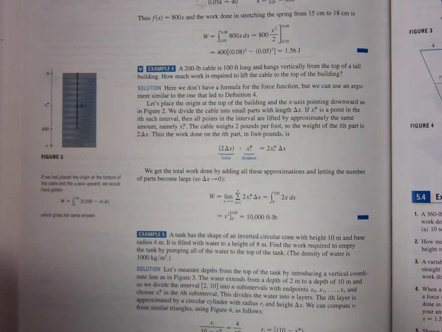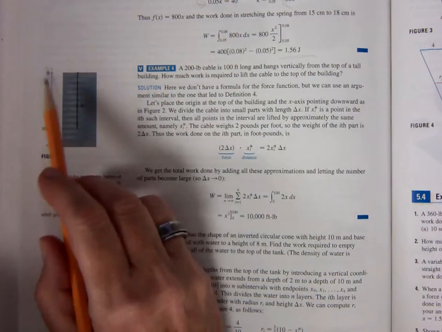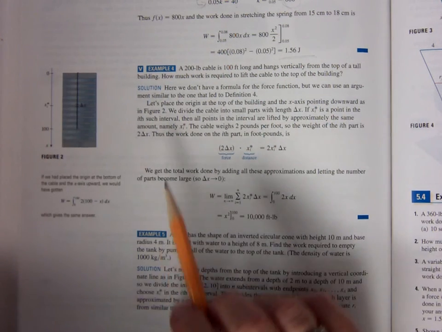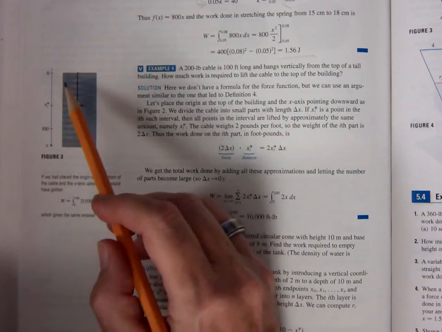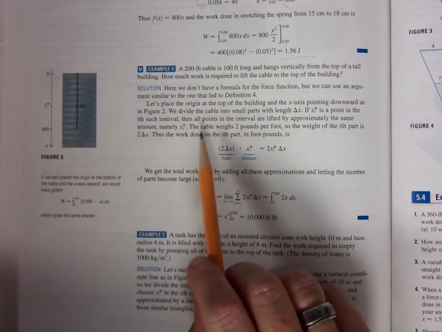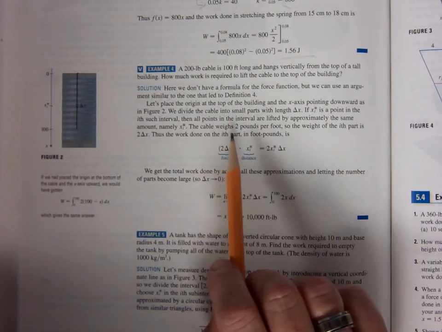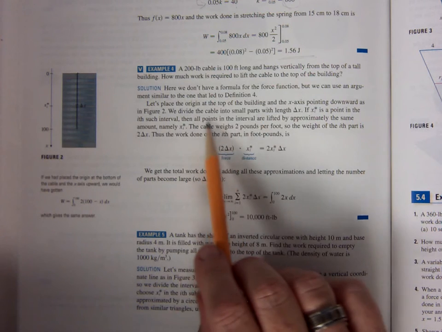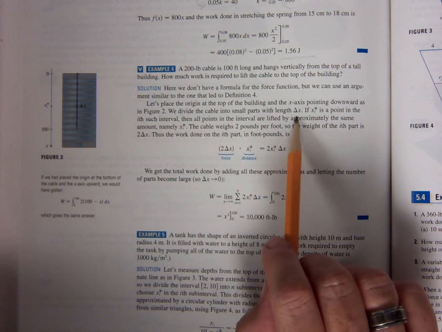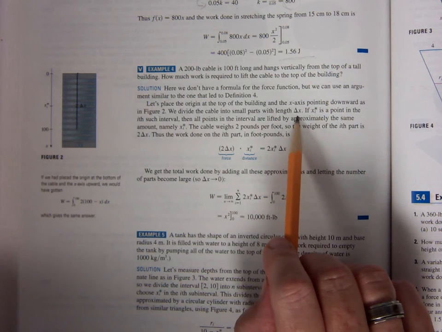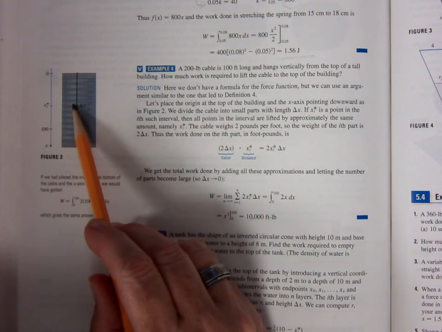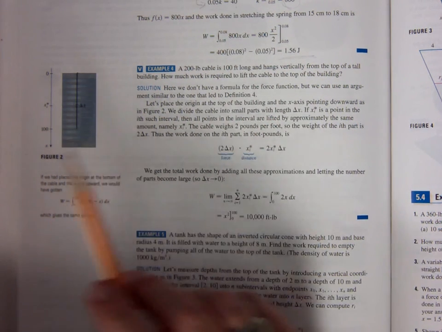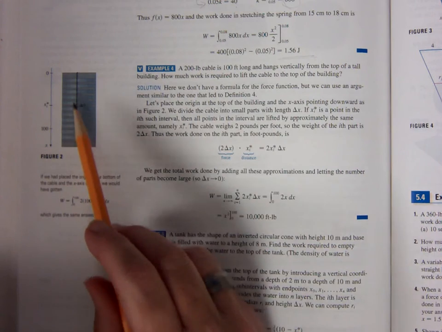Let's place the origin at the top of the building. So the origin of 0 is going to be at the top of the building, and x pointing downward as in figure 2 here. We divide the cable into small parts of length delta x. So again, similar thing, we're going to divide it into delta x parts. If you can see that here, that's what this little segment is showing.